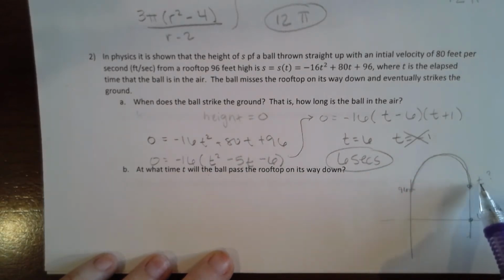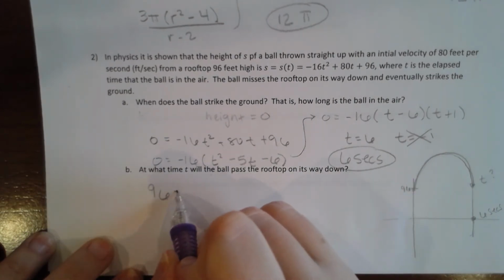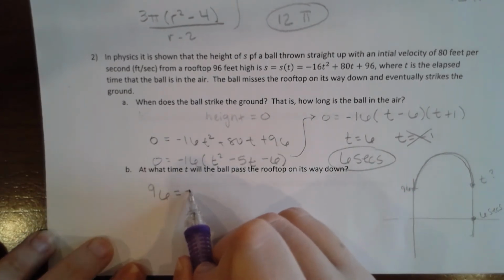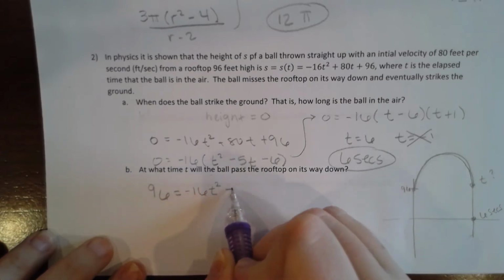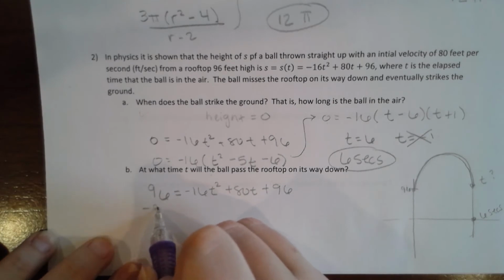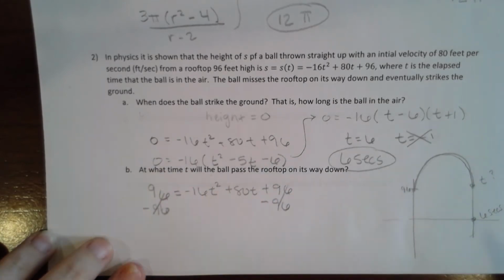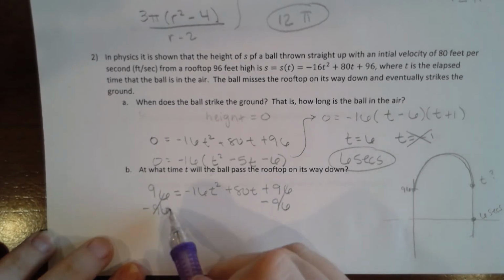Does it take 3 seconds, etc.? So that means the height is 96. So this time 96 equals negative 16t squared plus 80t plus 96. We need to factor, which means we need to multiply the 96 to the other side, which in this case happens to cancel out, which is nice.